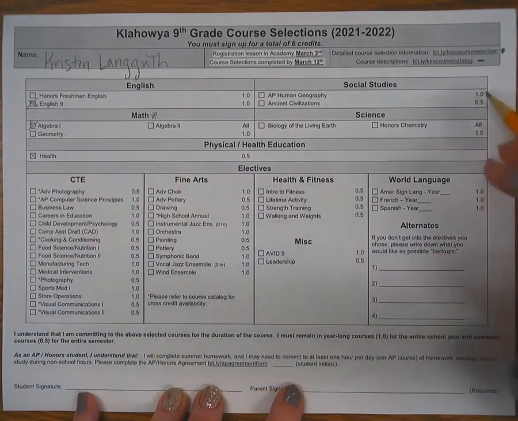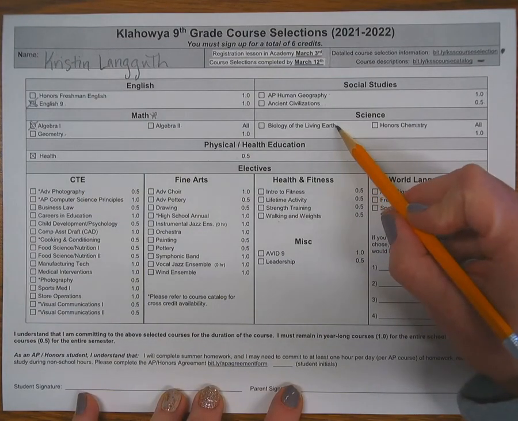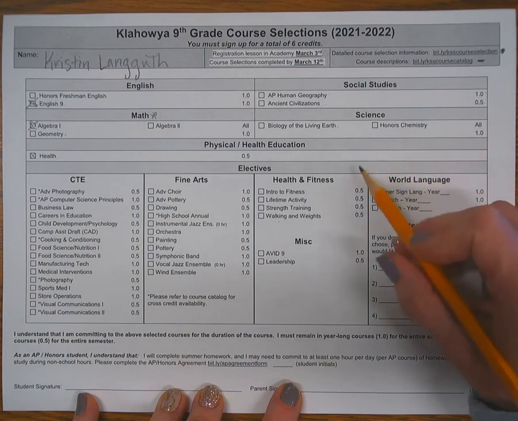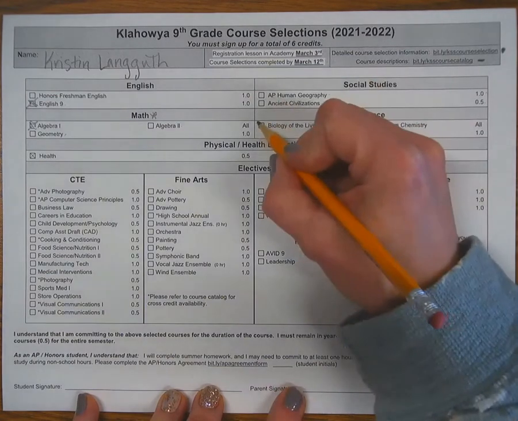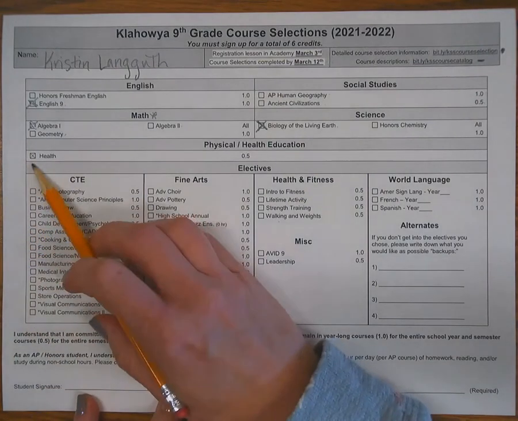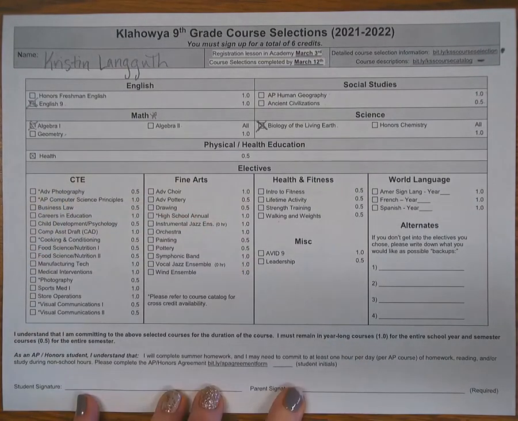Okay, you have two choices for science: Biology of the Living Earth or Honors Chemistry. If you would like to watch some videos on that, check that out. I'm going to pick Biology. So you'll notice that Health is selected for you. That is a required class. Everybody takes Health, and that is a semester.